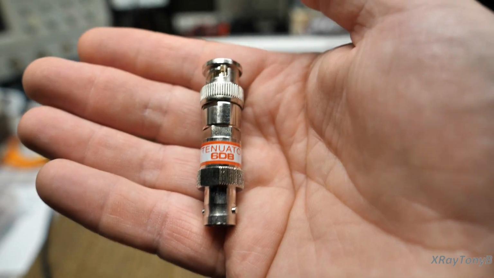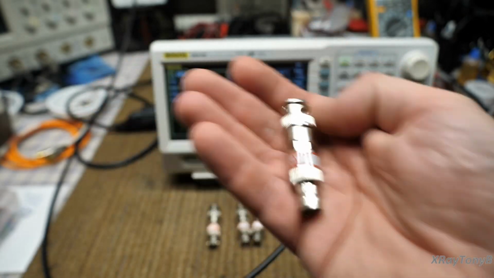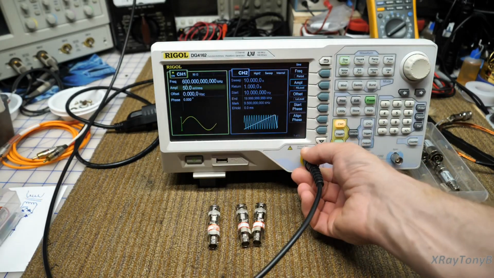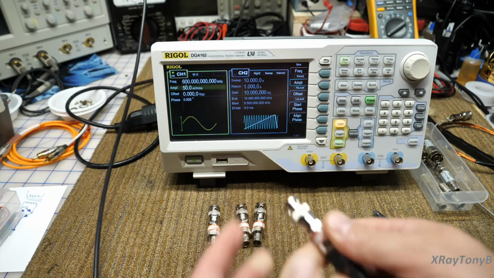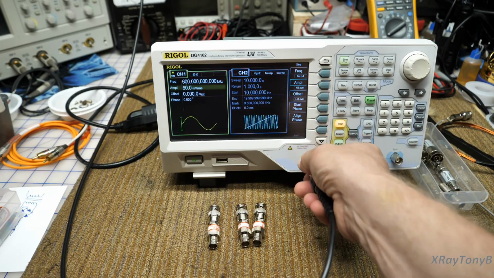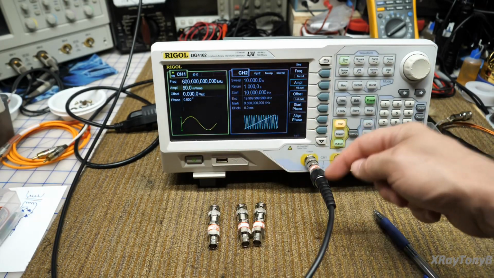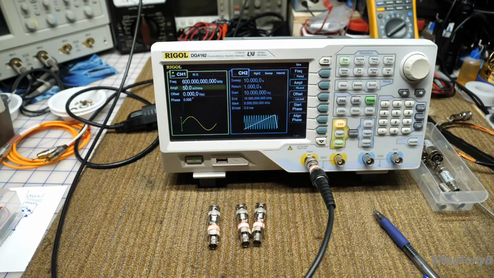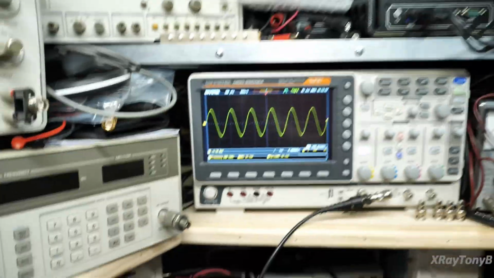So what it's going to do at this setup, if I put this in, is effectively cut the signal in half. So my 50 millivolts, even though there's 50 millivolts coming out of this signal generator, there should only be about 25 millivolts now getting into the scope. Let's see what happens up here.